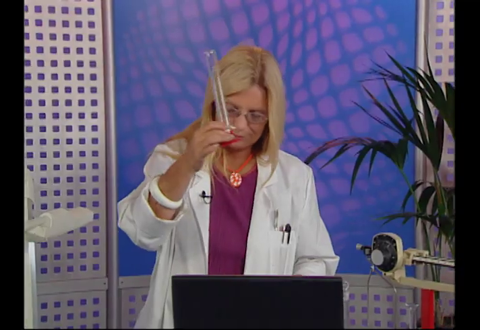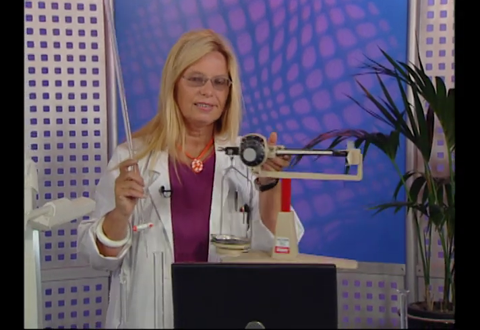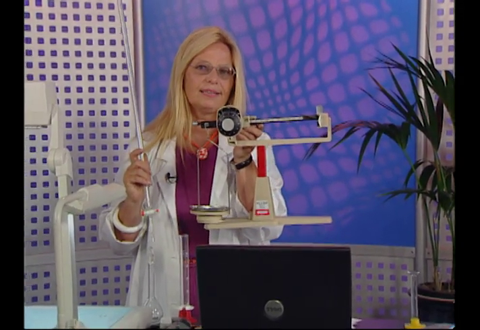Now, quickly, we want to show you some real equipment. Here's a measuring cylinder. Here is a volumetric flask. And here is a burette. And here is a scale, an old triple beam scale.